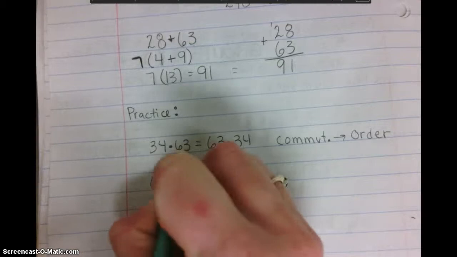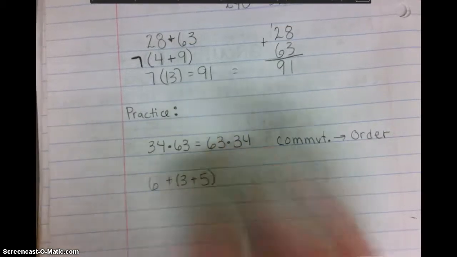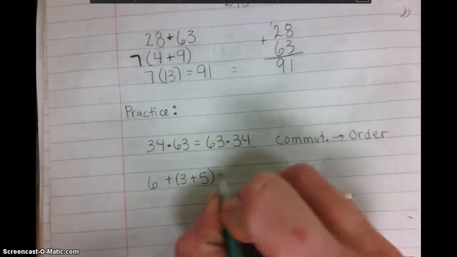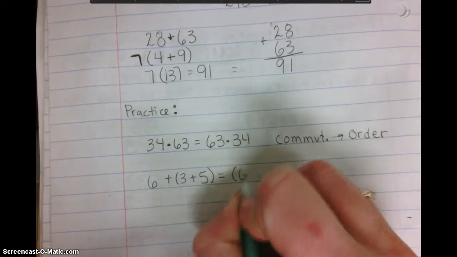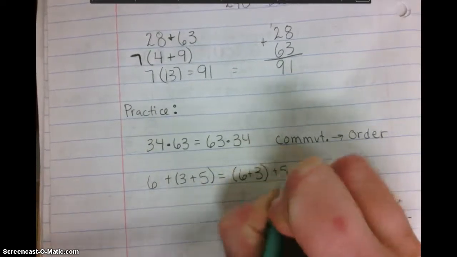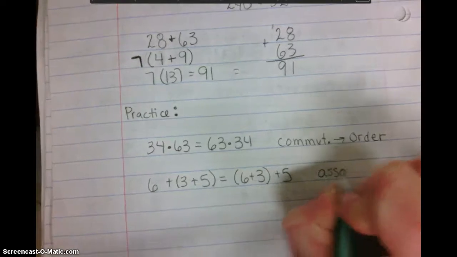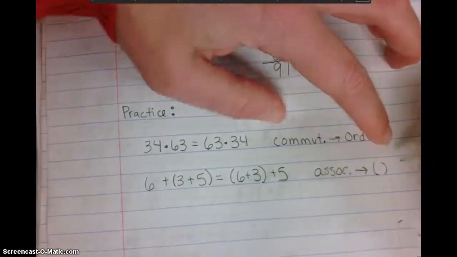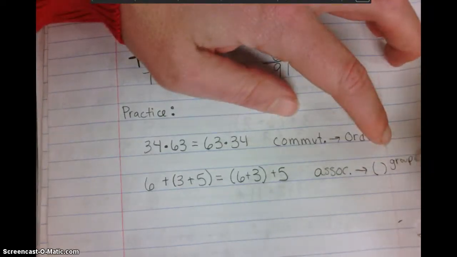Now let's try 6 plus 3 plus 5, and let's use the associative property. Apply the associative property to this problem. Again, if you can't remember what the associative property does, look back in your notes and try to apply it. Hopefully, you wrote 6 plus 3 plus 5, with the parentheses moved. And this demonstrates the associative property, which tells us that the grouping doesn't change our answer.